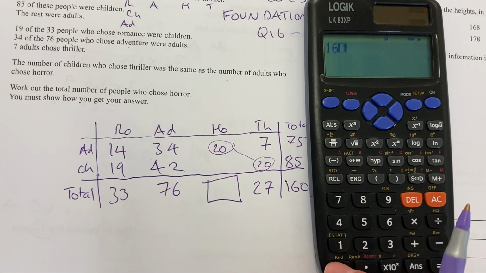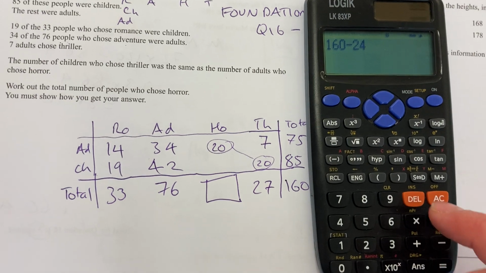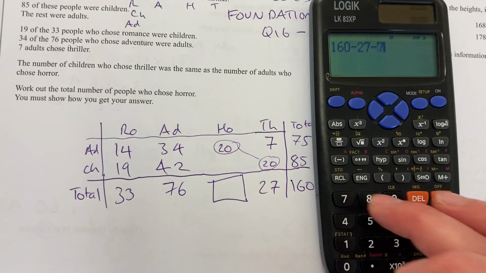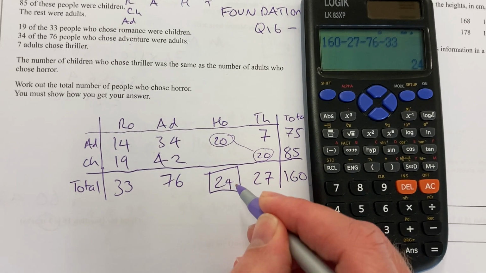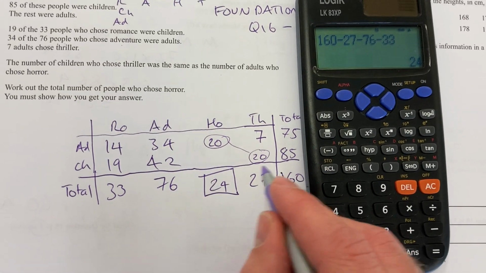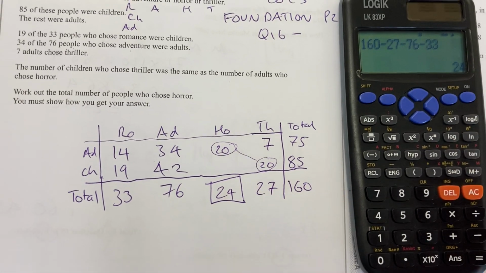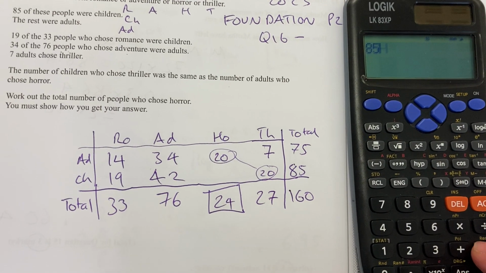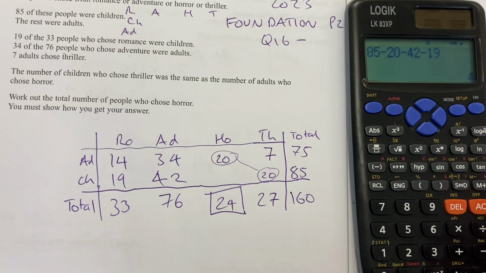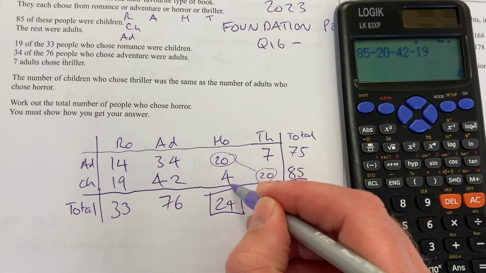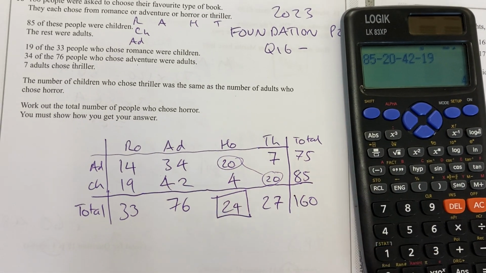So 160 minus 27 minus 76 minus 33 is 24. But let's just see that we get the same thing working that way to make sure we haven't made any mistakes. 85 minus 20 minus 42 minus 19 is 4. And that helps me know that that adds up to 24.